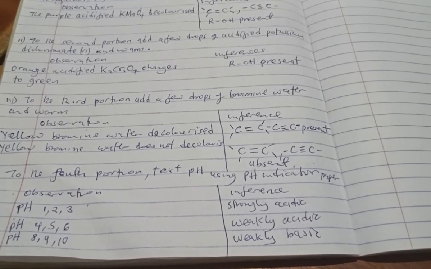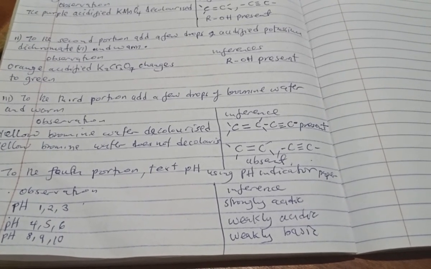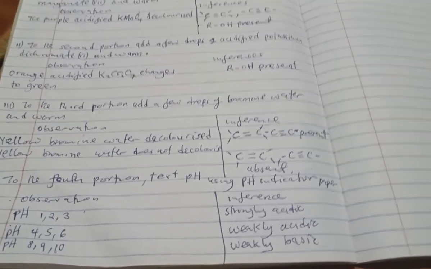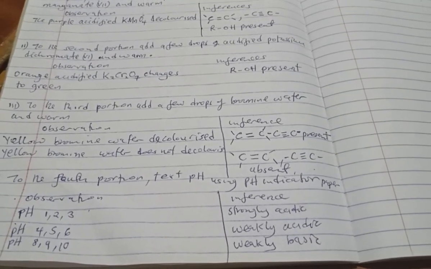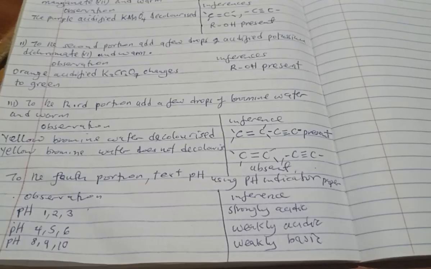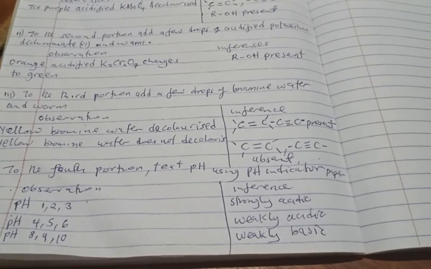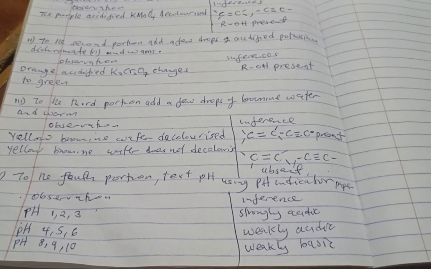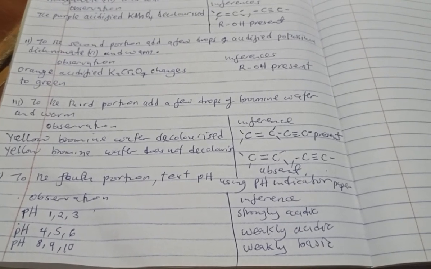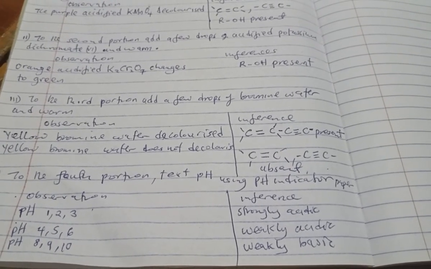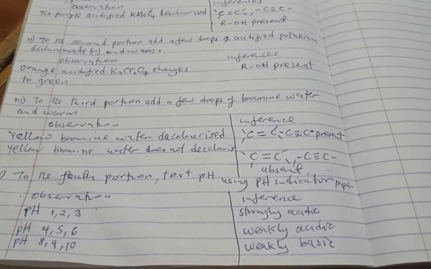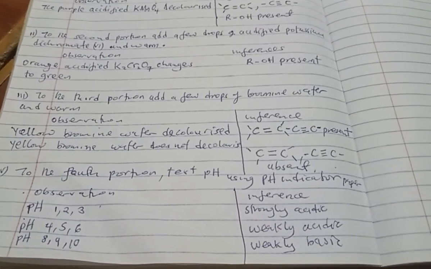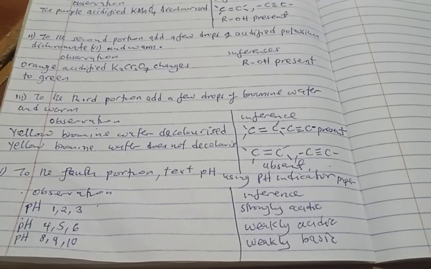Then if it doesn't decolorize, then you will say that they are absent. So remember that bromine is not a strong oxidizing agent, so it is not used to test for ROH. So in this case, you avoid ROH because bromine is not a strong oxidizing agent. Good. Maybe you are told to do what?